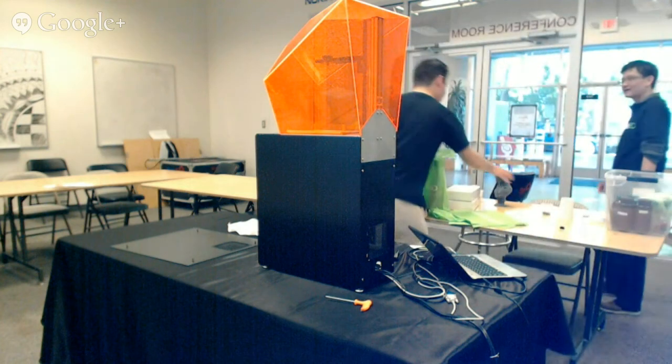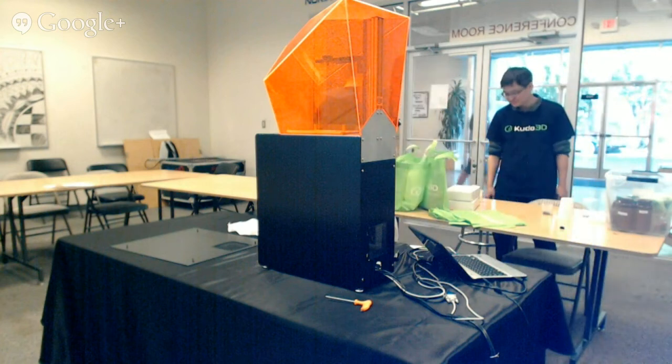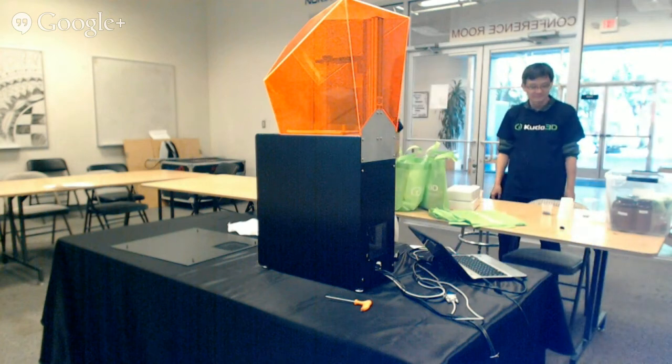But I guess if the build platform is... But their printer is small. Long rectangular. The longest distance is actually large.